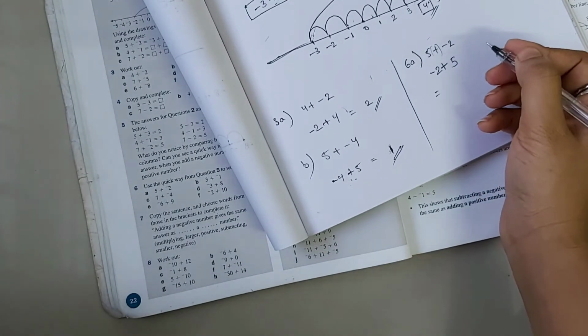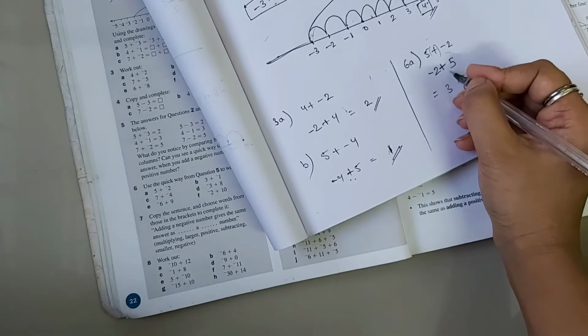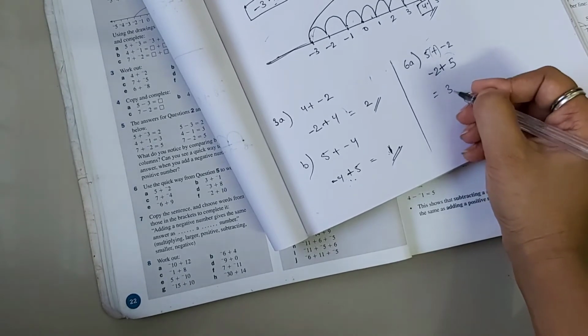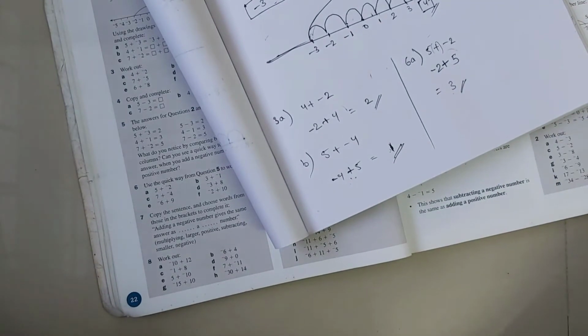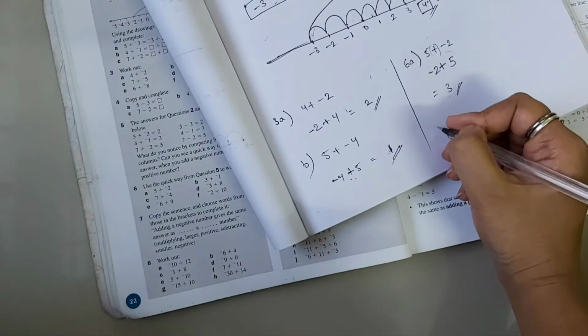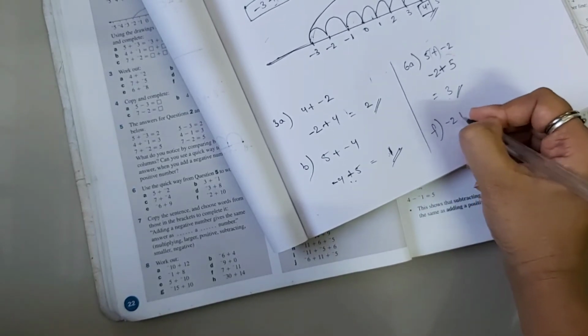So 5 minus 2 is what? It is 3. And the greater number we have here is? That's right. It is 5 and it is a positive number. That is why our answer will also be positive. Clear? Now, the next question, let's do F, which is minus 2 plus 10.